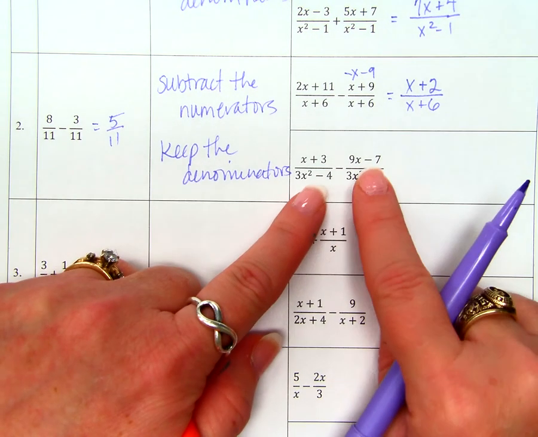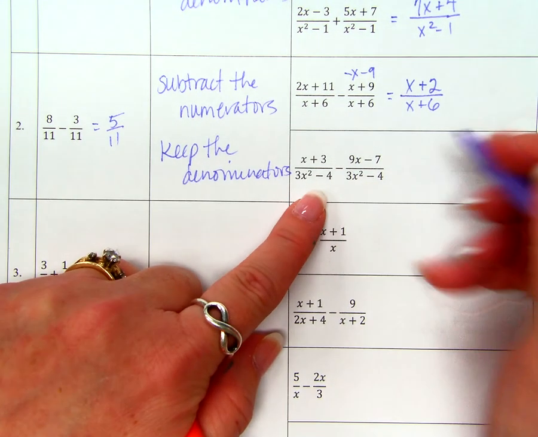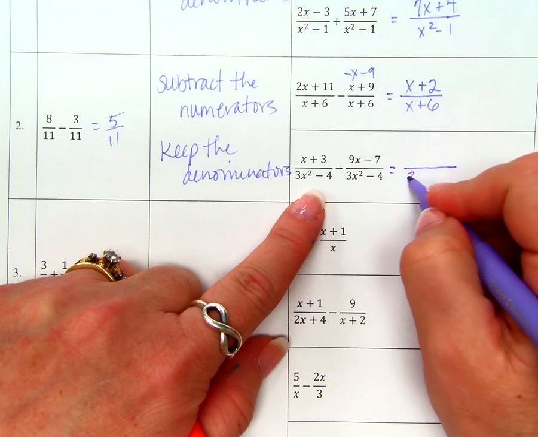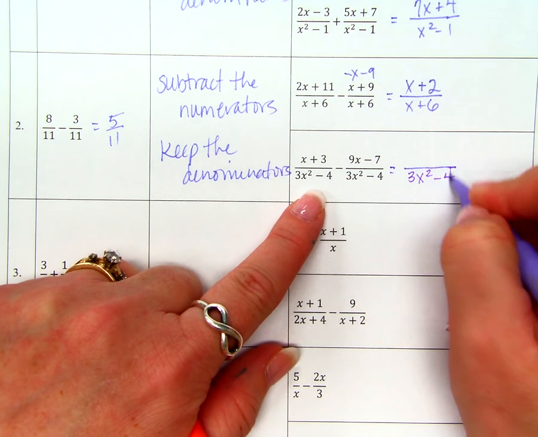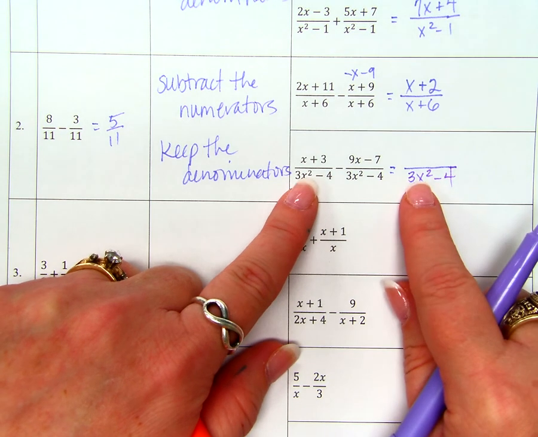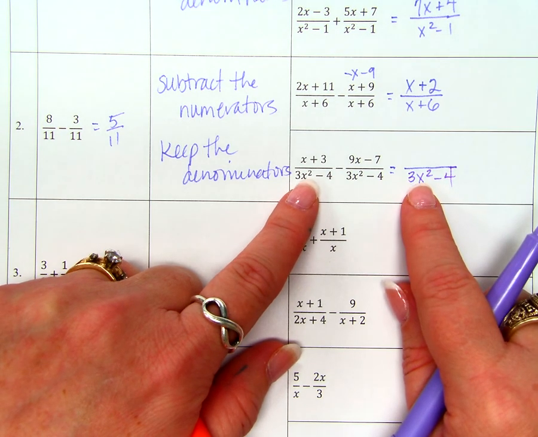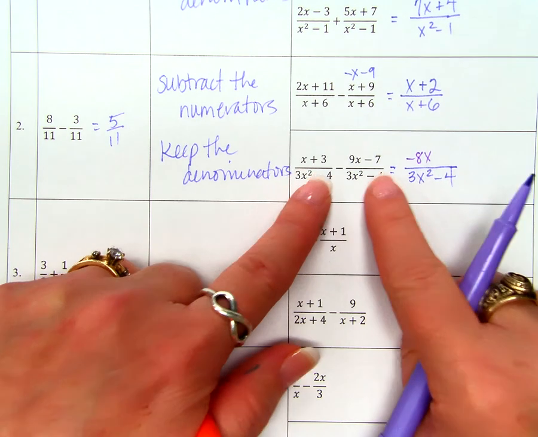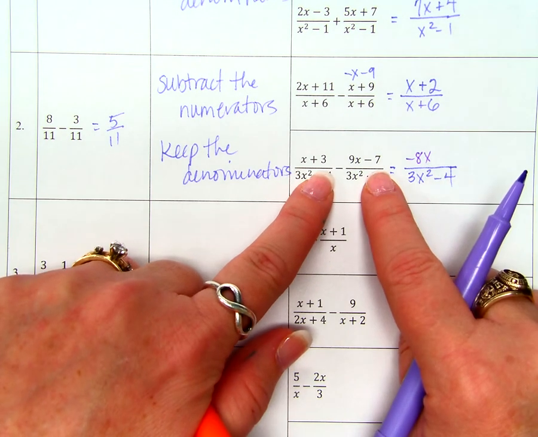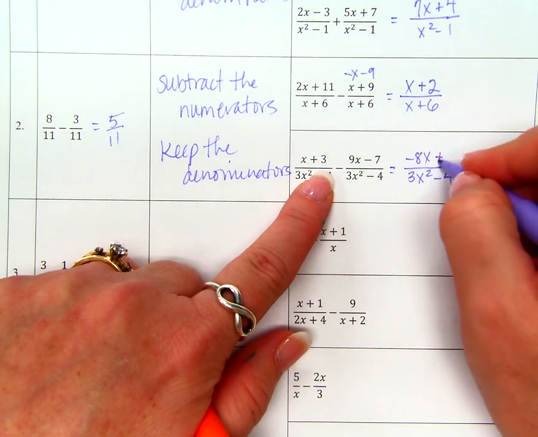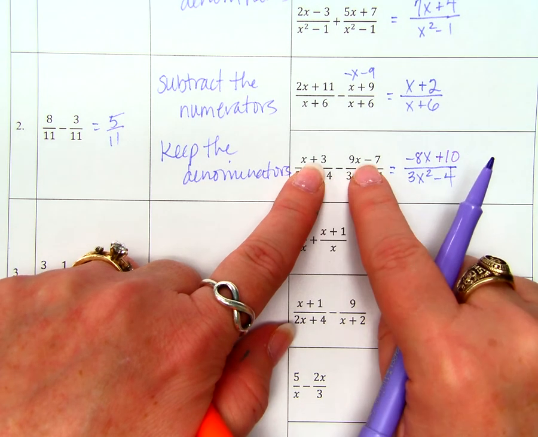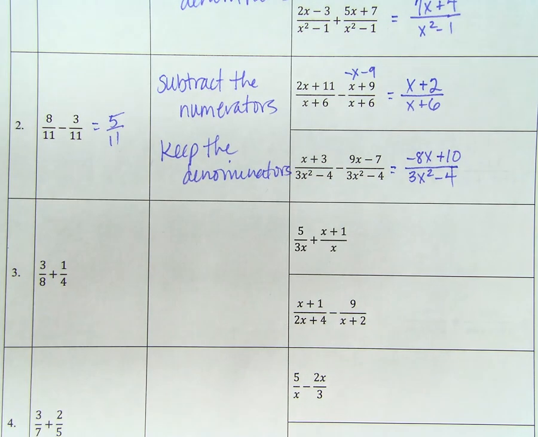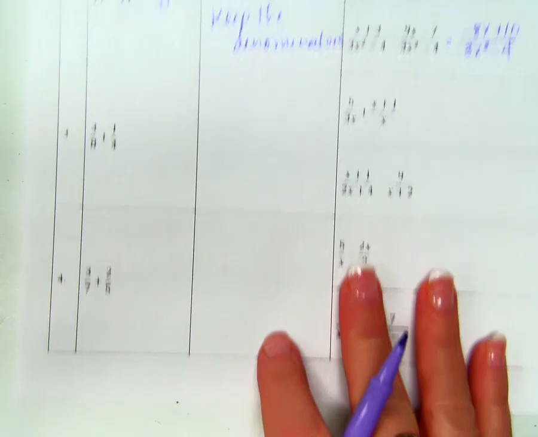Okay. What about this one? Yes. I'm going to go ahead and write my common denominator. What about my numerator? Negative 8x. Ooh, plus 10, right? 3 minus a negative 7, so 3 plus 7. You got that okay? All right, so what about number 3?